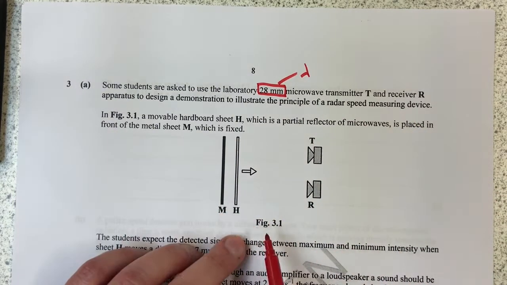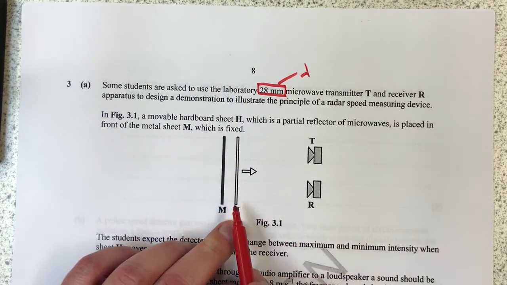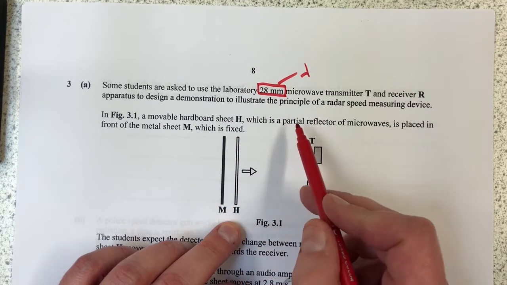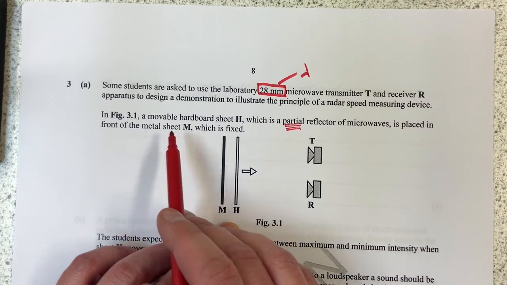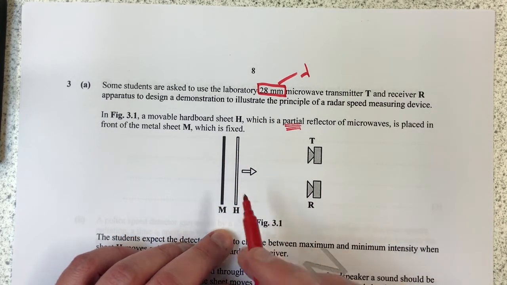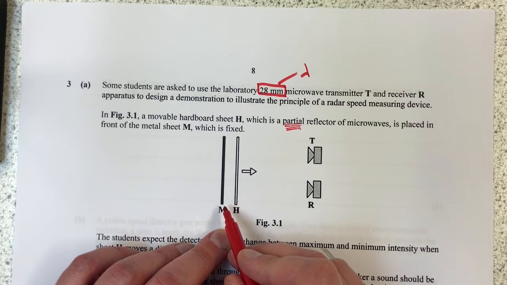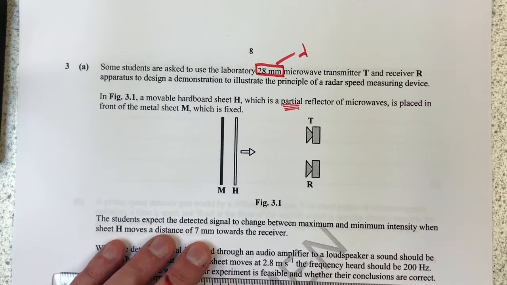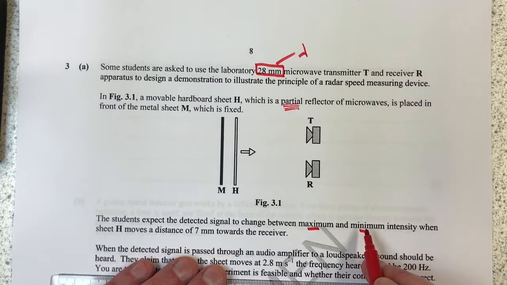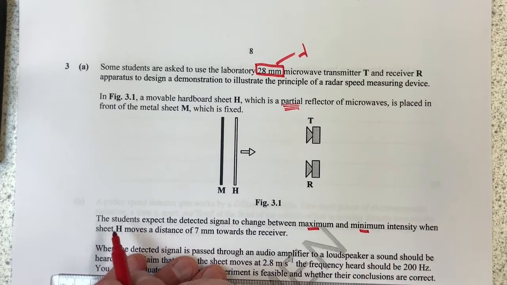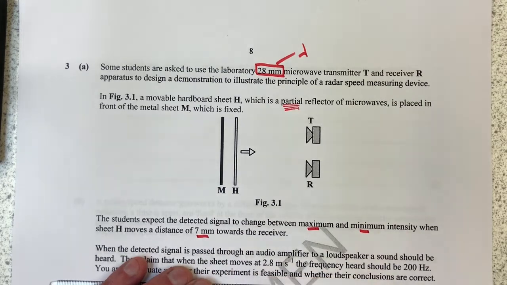Alright, figure 3.1, a movable hardboard H, which is a partial reflector of microwaves, is placed in front of the metal sheet M, which is fixed. I presume that M is a good reflector of microwaves. The students expect the detected signal to change between maxima and minima, so that's bright spot to dark spot, not bright spot to bright spot. Maxima and minima intensity when H moves a distance of 7mm towards the receiver.